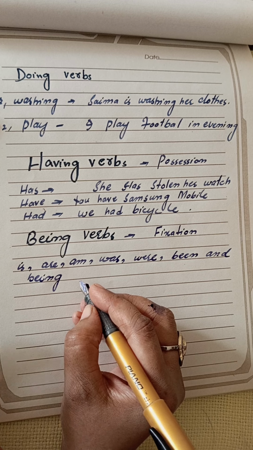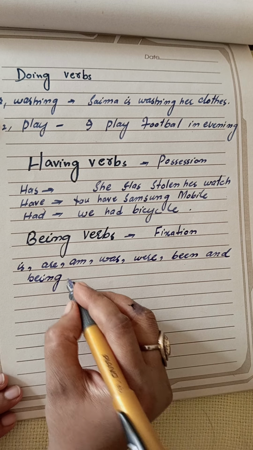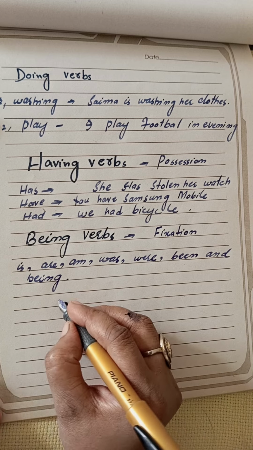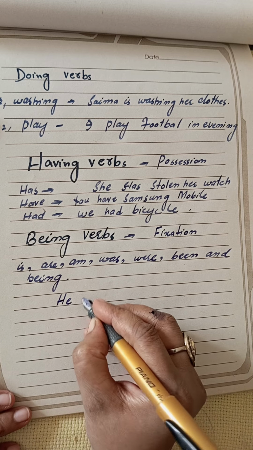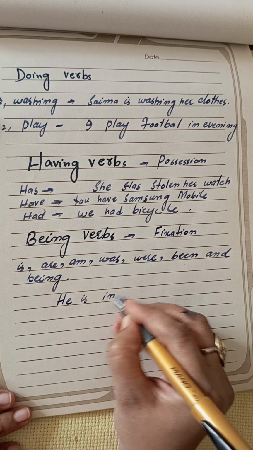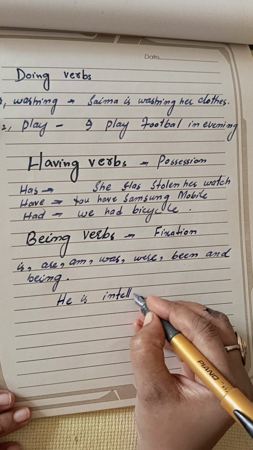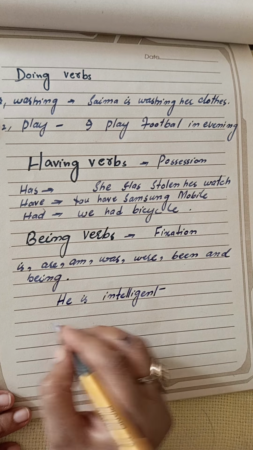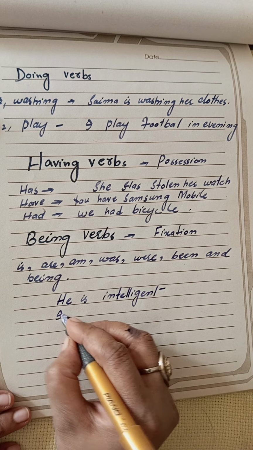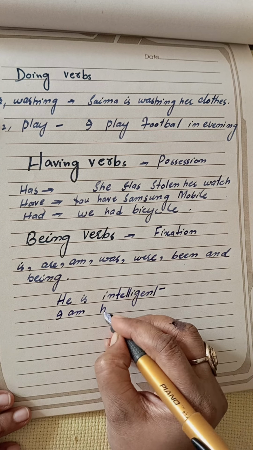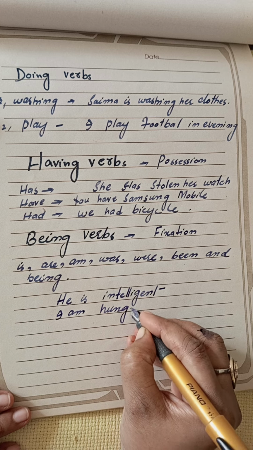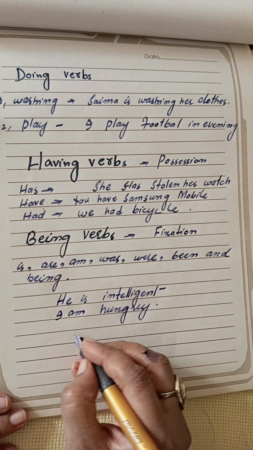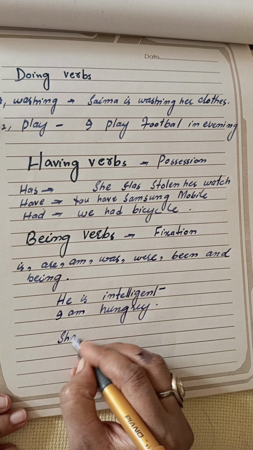It means these are fixed in the sentence too. For example, number 1, he is intelligent. Number 2, I am hungry. Number 3, she was old.